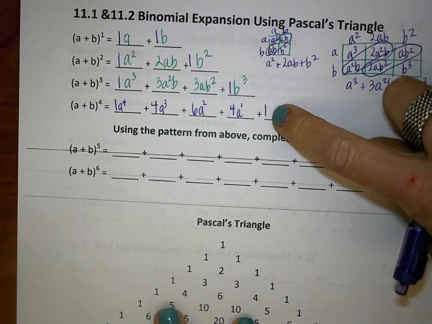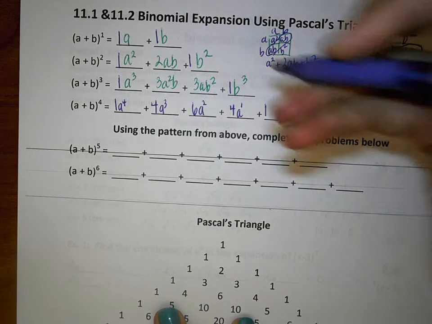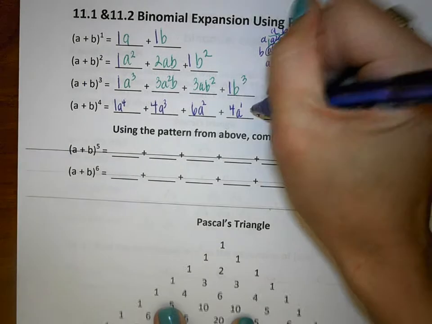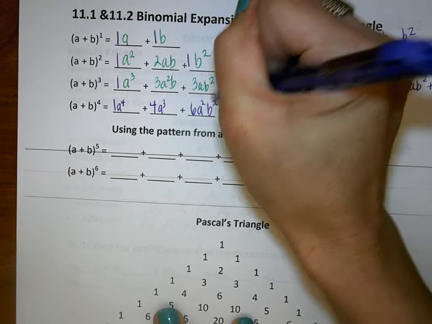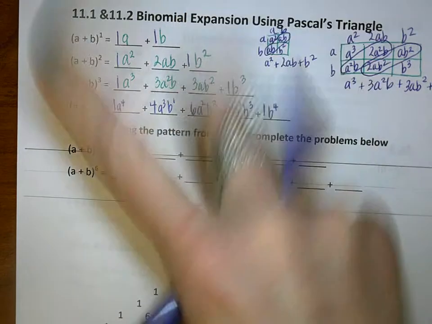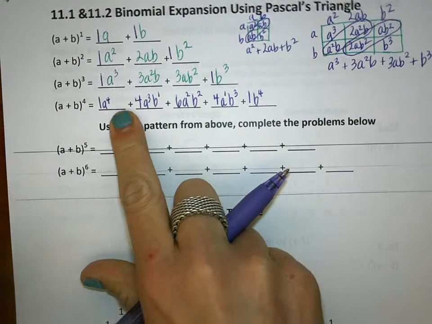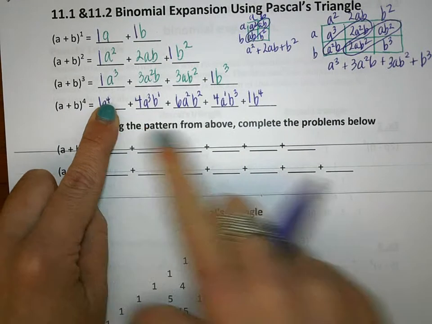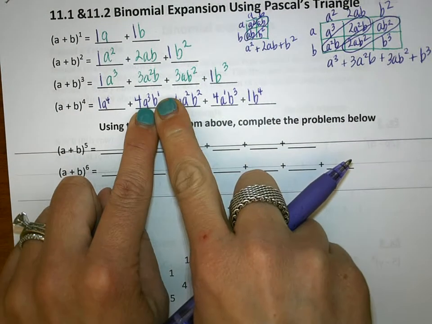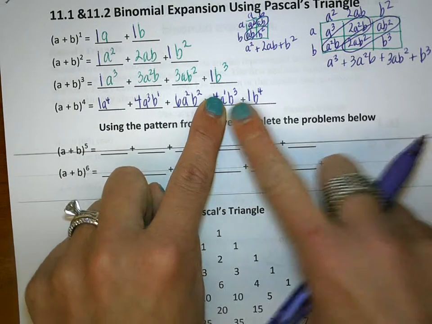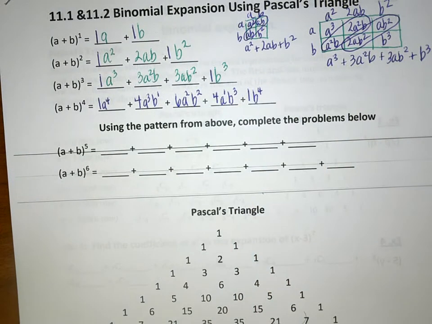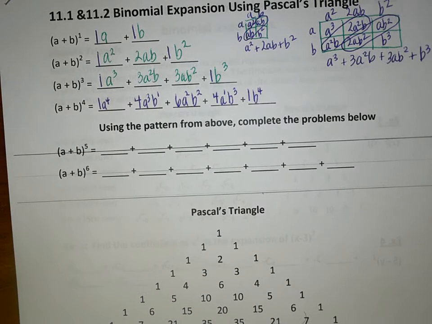So this one is going to be B to the fourth, and then B to the third, B to the second, B to the first, and then B to the 0. And again, double check your exponents. This one adds to be 4. 3 and 1 makes 4. 2 and 2 makes 4. 1 and 3 makes 4, and 4. So I can double check myself with my exponents to make sure they add to be the fourth exponent.